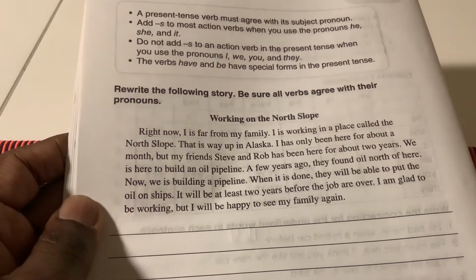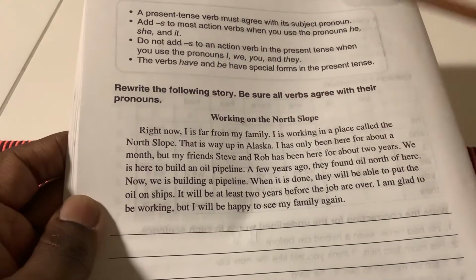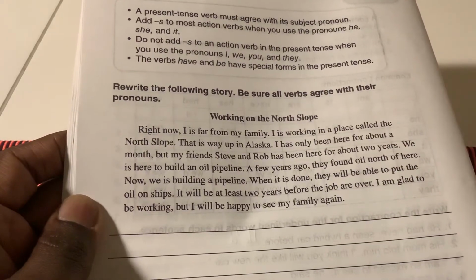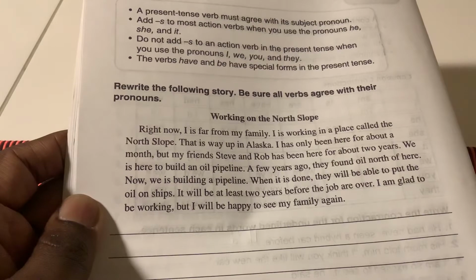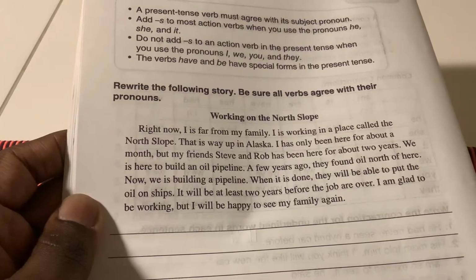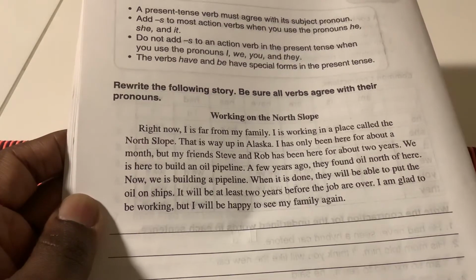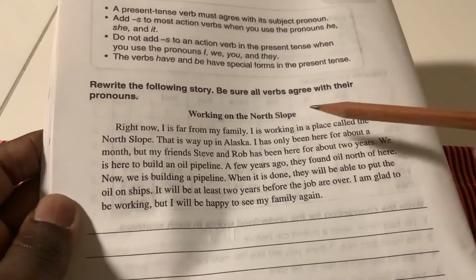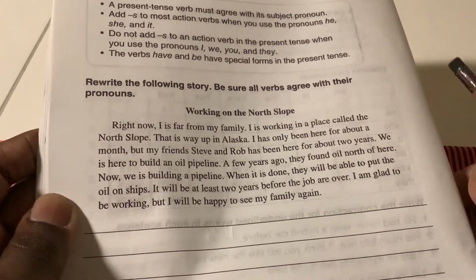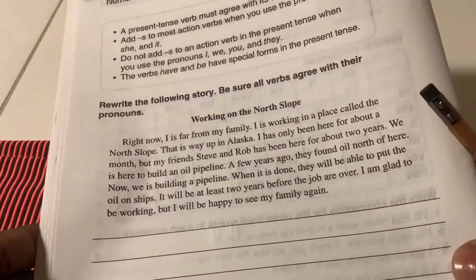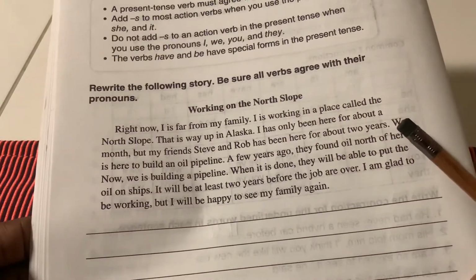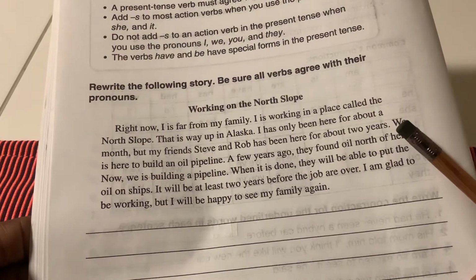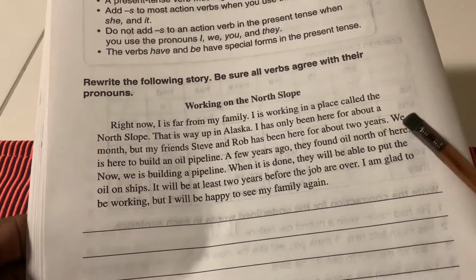Please listen as I read the directions. Rewrite the following story. Be sure all verbs agree with their pronouns. Working on the North Slope. Right now, I is far from my family.